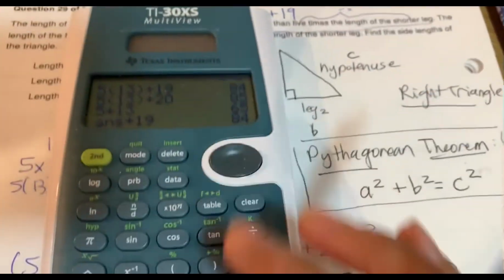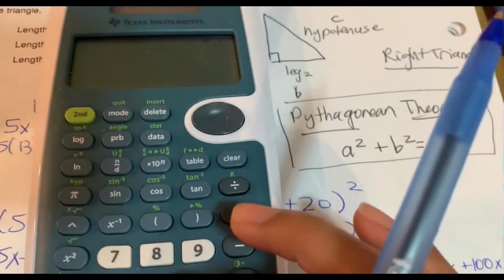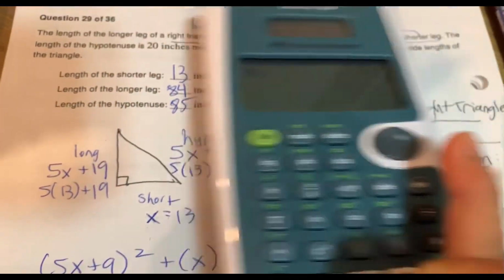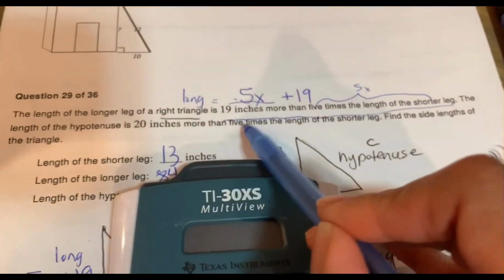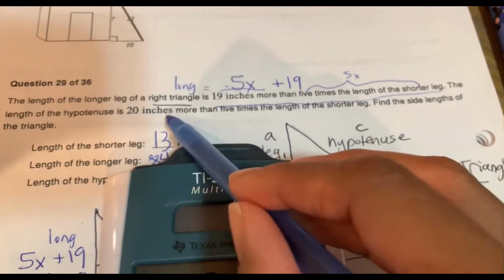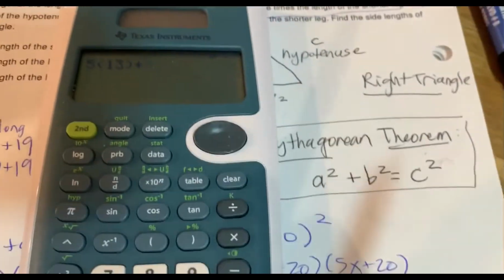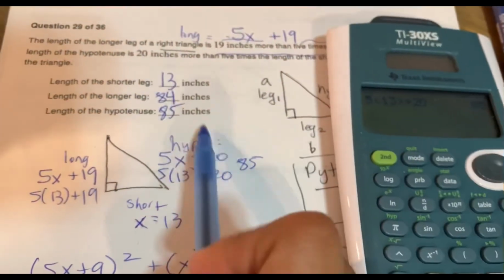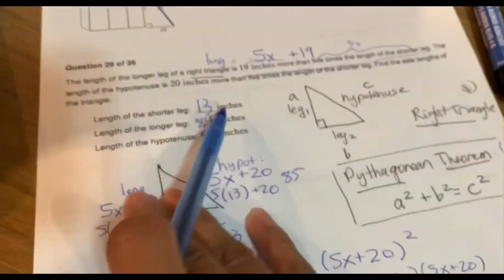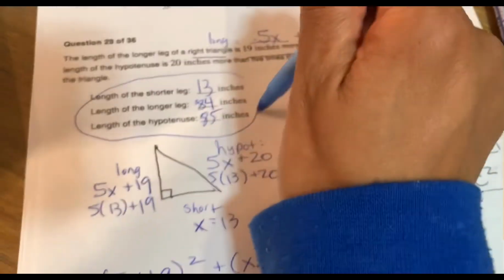And then the length of the hypotenuse is 20 inches more than 5 times the length of the shorter leg. So 5 times the shorter leg, 5 times 13. The hypotenuse is 20 inches more than that, so I'm going to add 20 to that, and I end up getting 85. Ta-da! 85. So here, as you can see, this is the answer.